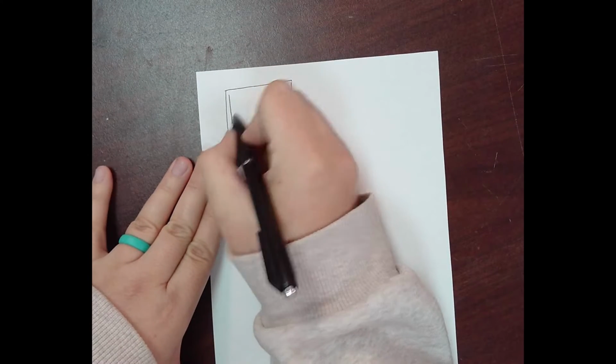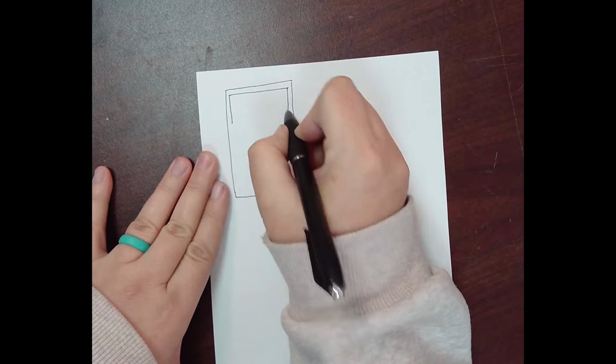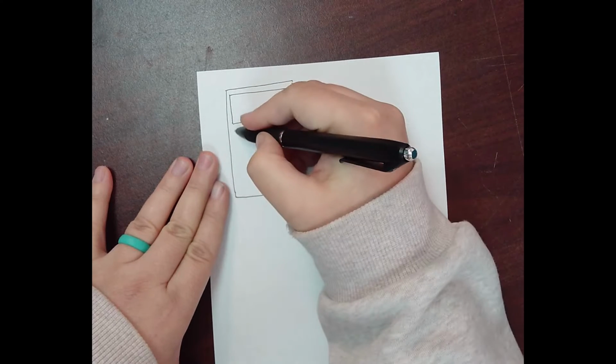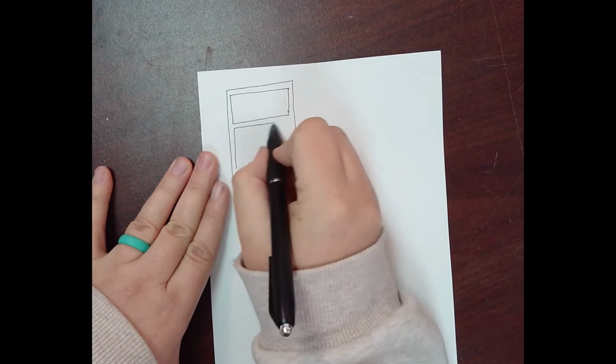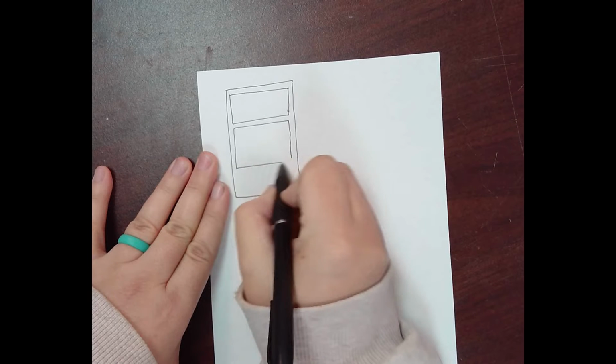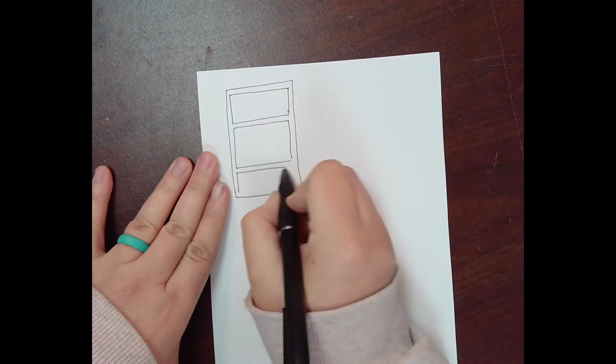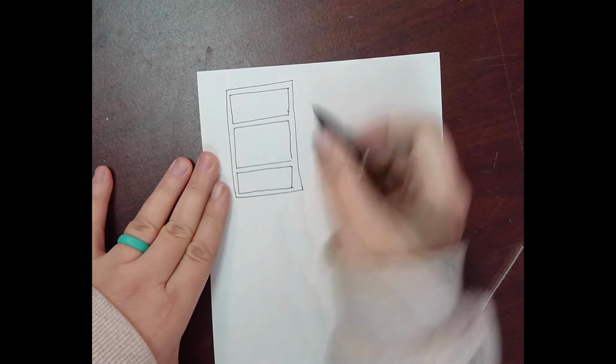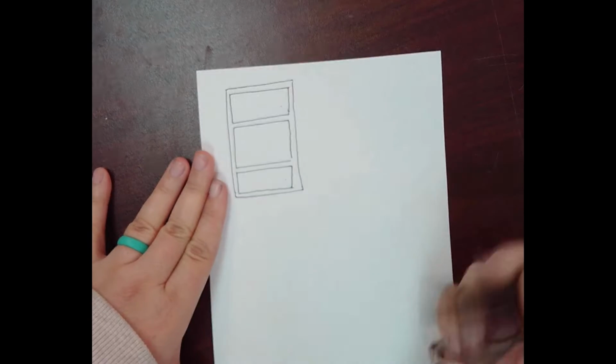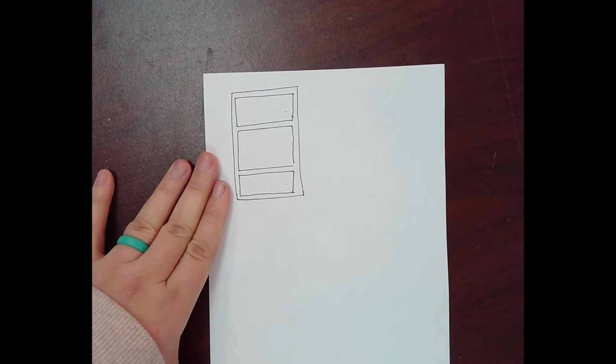So one of the easiest layouts that you could do, you're dividing it into 3 rectangles. You definitely want to have one that's larger than the other two. And we'll pretend these two are even, okay? So let's start with what we know.